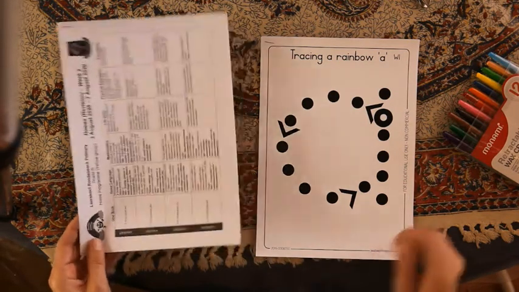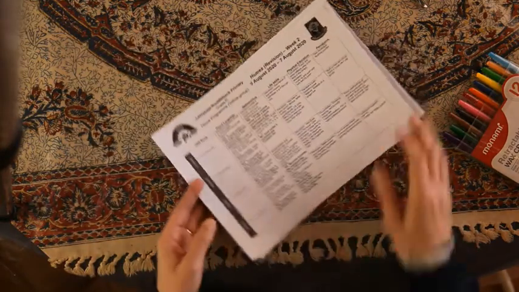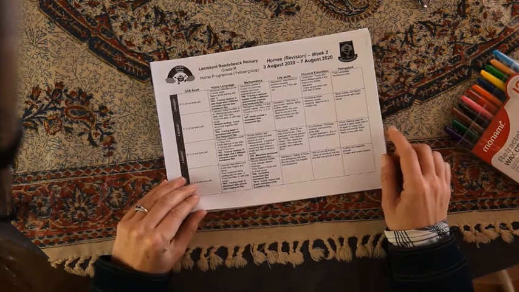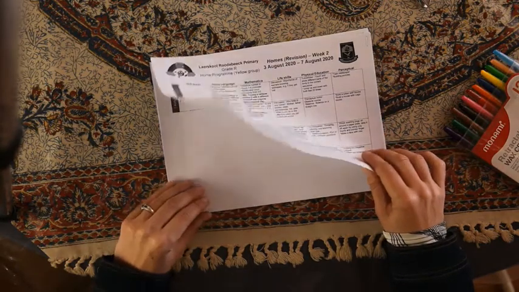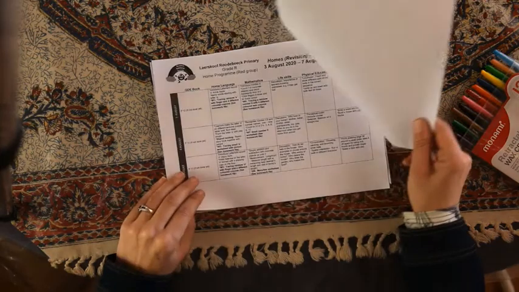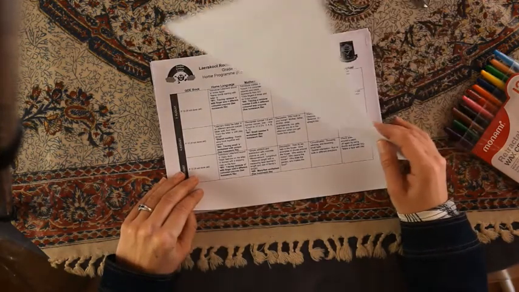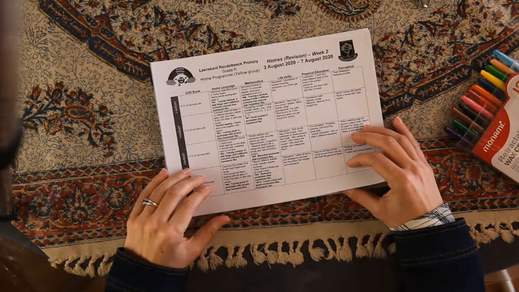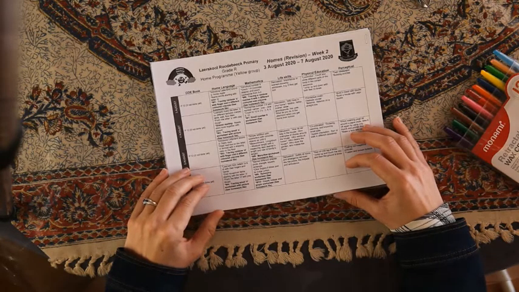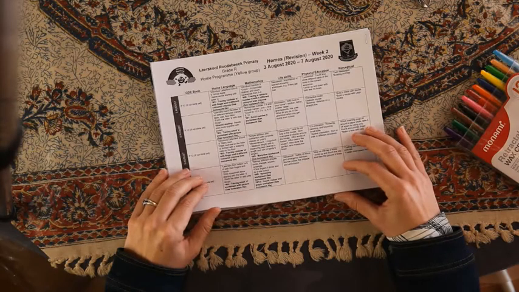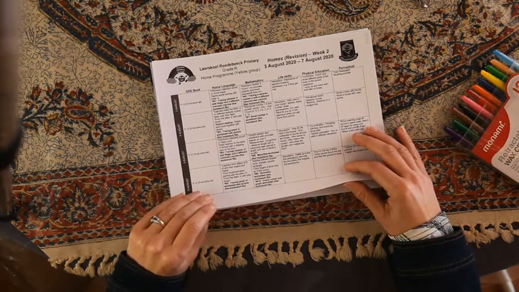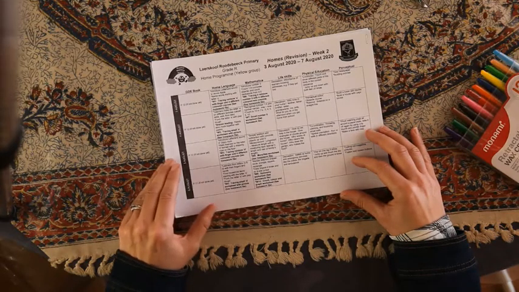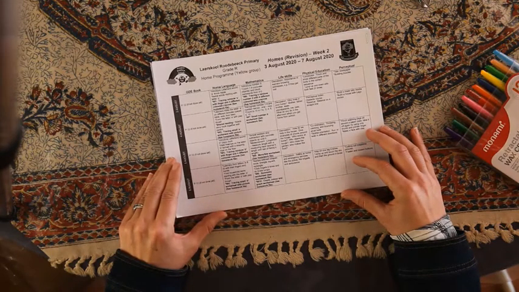In front of you, you will see the home program. Now there's a home program for the yellow group as well as a home program for the red group. So if your child is in the yellow group, you will use the home program for the yellow group, which you would have received during this past week at Wednesday's drive-through.